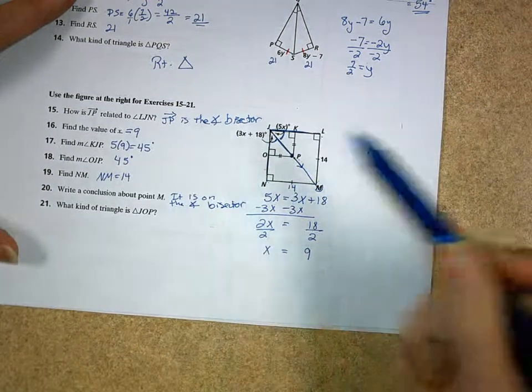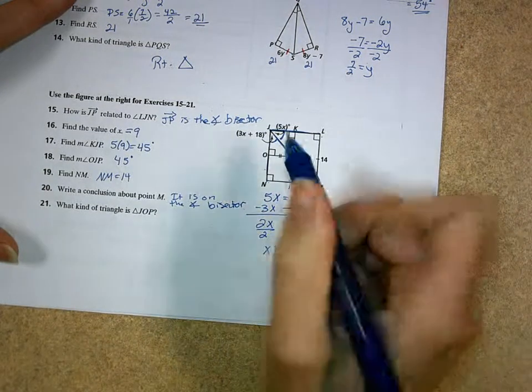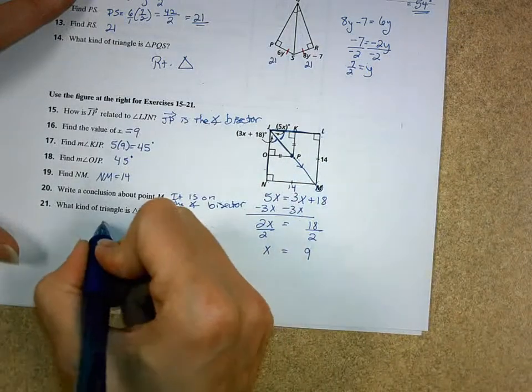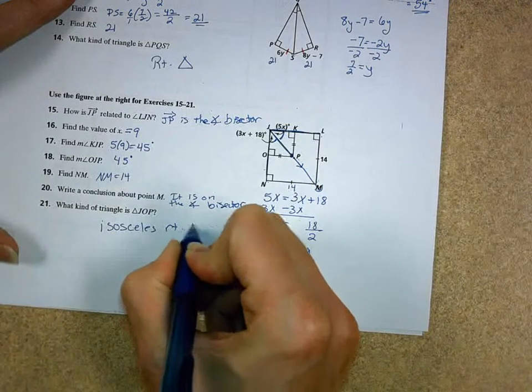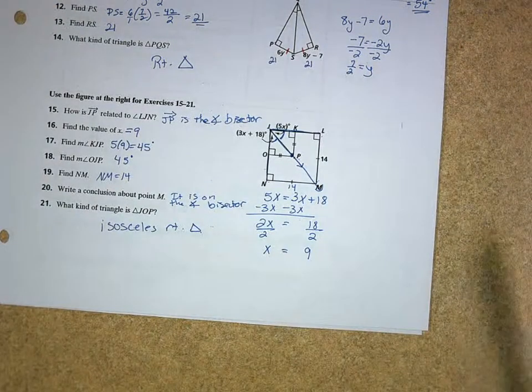Now last but not least is what type of triangle is JOP? You can be very specific. You can say an isosceles, right triangle. And we'll talk more about the why behind that some other time.